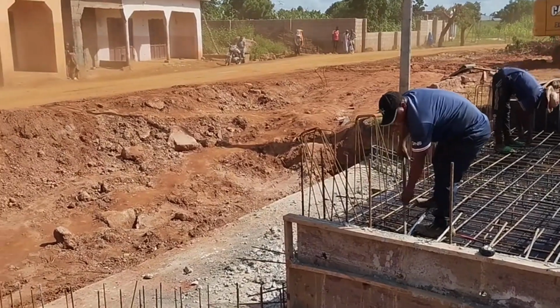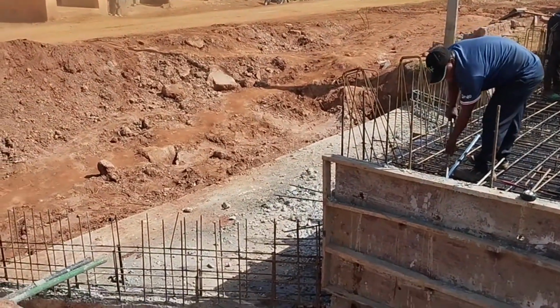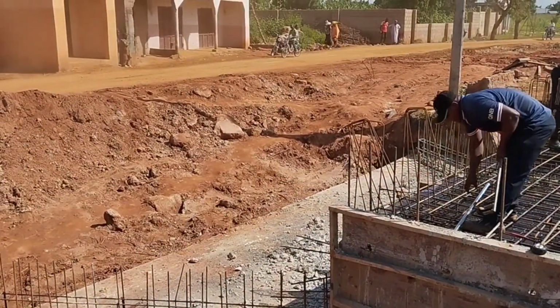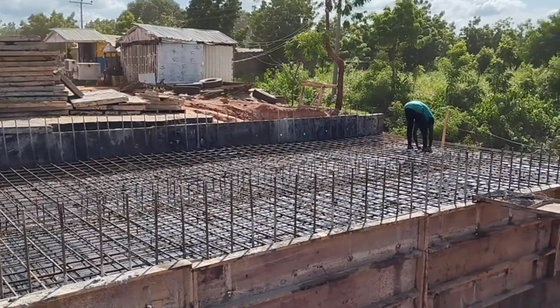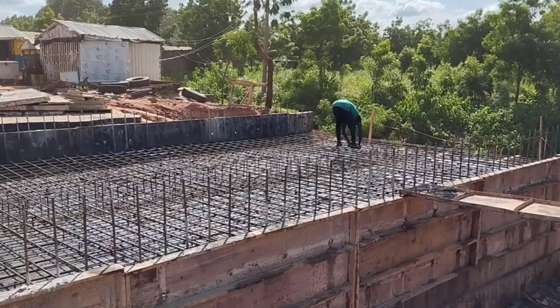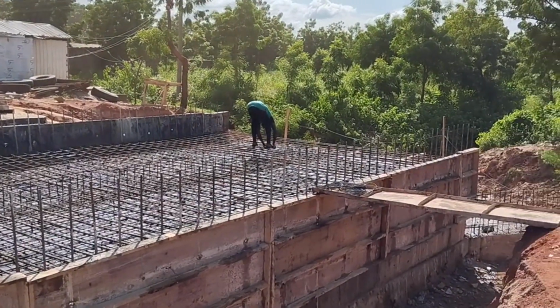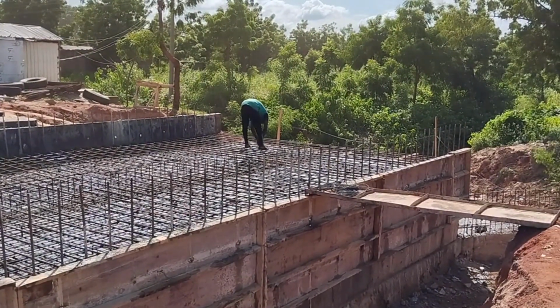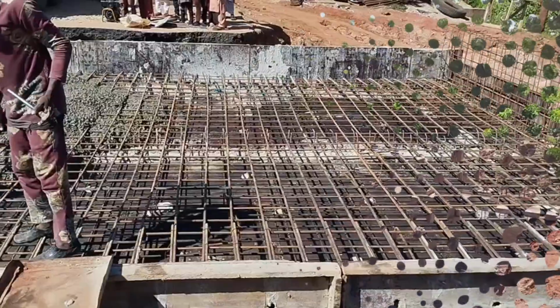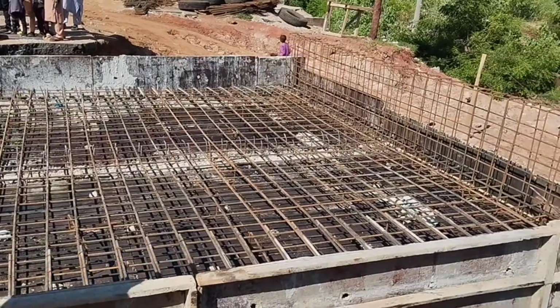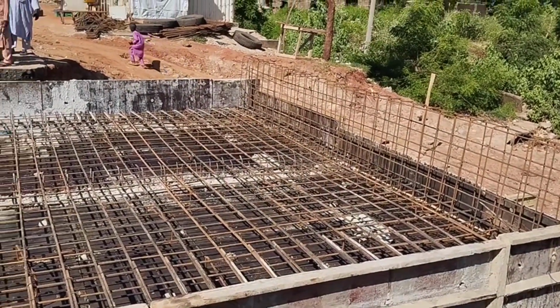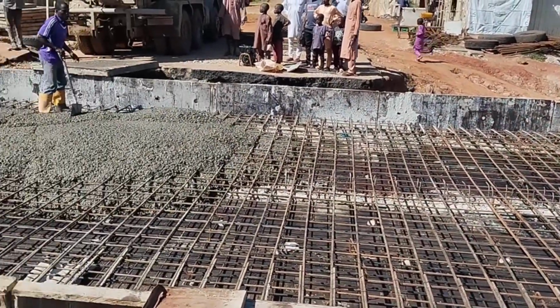Now you can see here that the iron benders are working to place the reinforcement bars of our decking slab. The starters are coming out of the walls and they are going to be bent. You always need to place the starter bars because it will help you to transfer the load from walls to the decking slab.